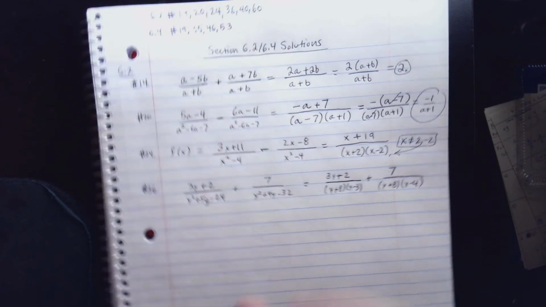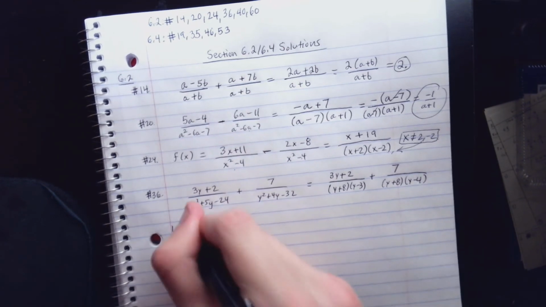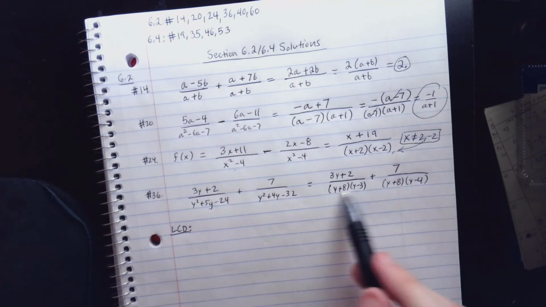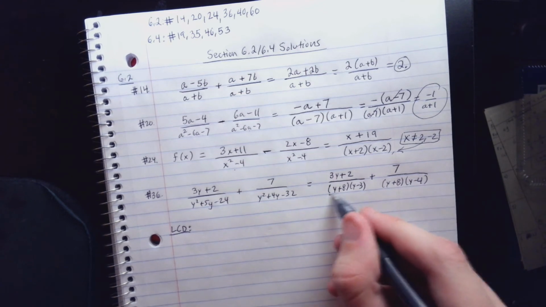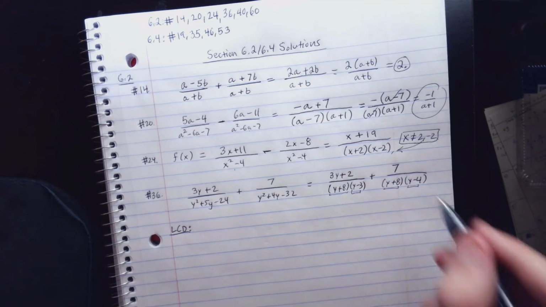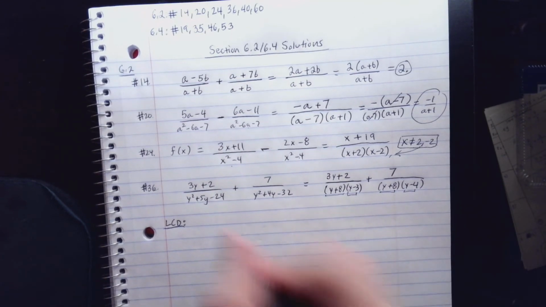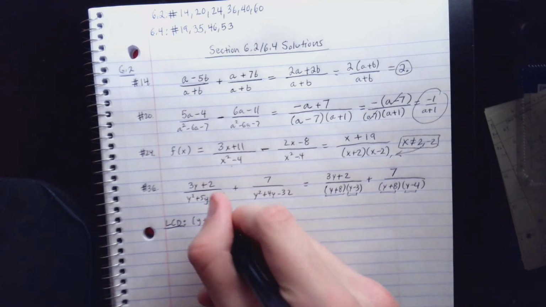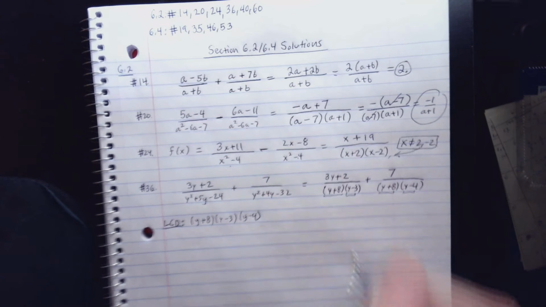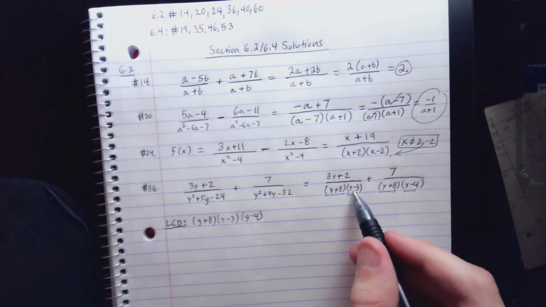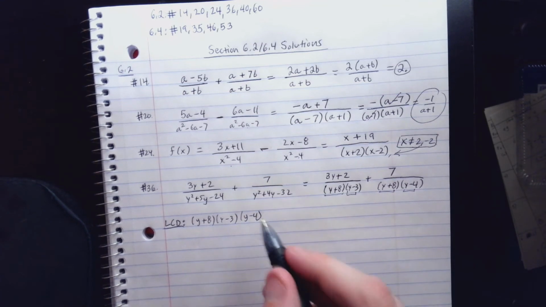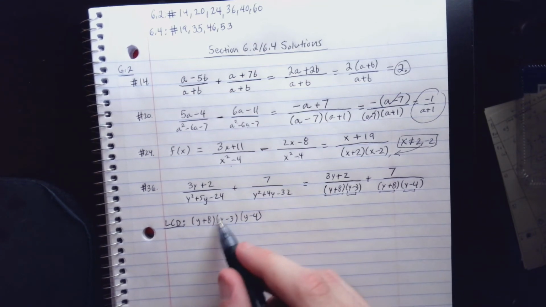Now we need to identify the least common denominator, the LCD, the least common multiple of all of our denominators. So we've got y plus 8, we've got y minus 3, and we've got y minus 4. So the LCD is just y plus 8 times y minus 3 times y minus 4. We just need to take the highest power of each factor that appears, and the highest power for each of them is just 1. So we've got those three factors to the power of 1.